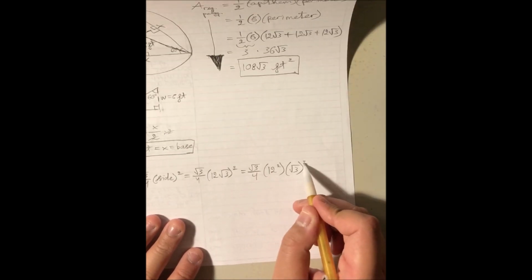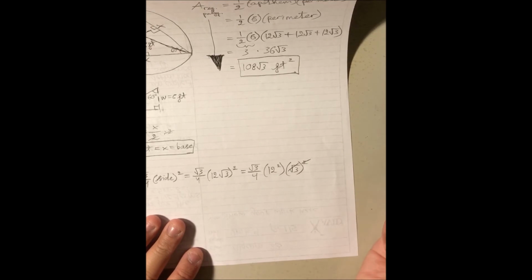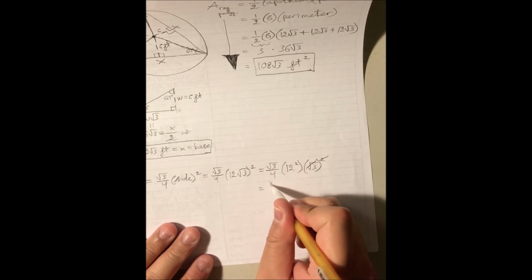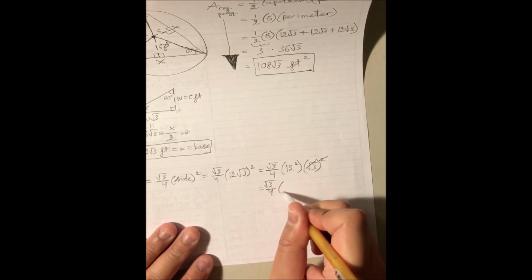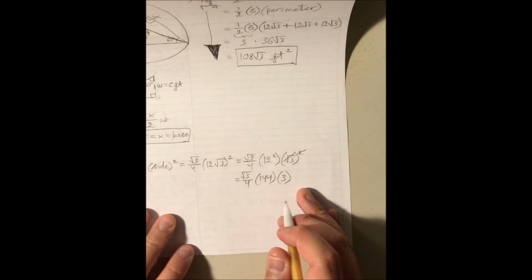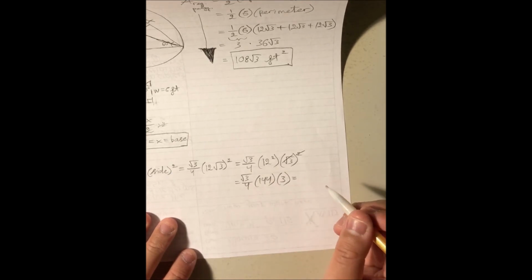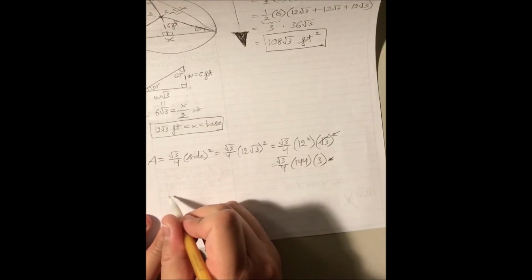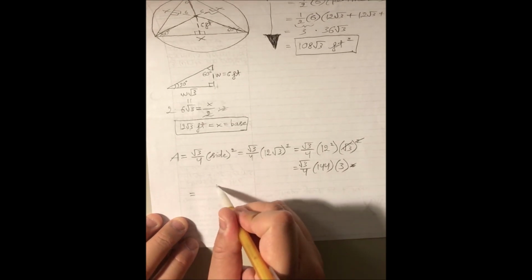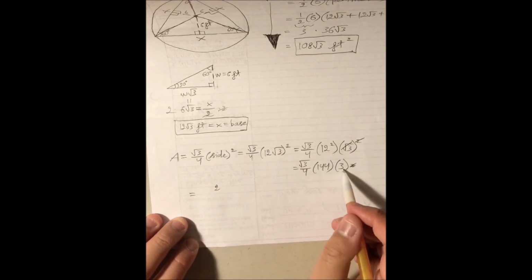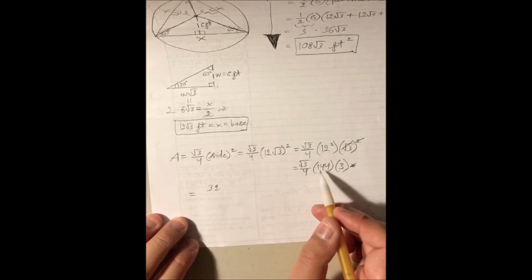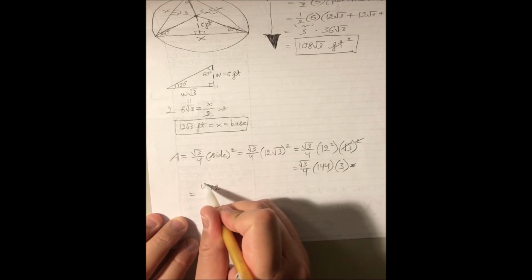Square root of a number raised to the second power means the square root and the power automatically cancel each other out. 12 raised to the second power is 144, so this means we have 3 square root of 3 over 4 multiplied by 144 multiplied by 3. Well, let's see, I'll put it down here. 3 times 4 is 12, right? 2, keep 1. 3 times 4 is 12, plus 1 is 13, right? 3, keep 1. 3 times 1 is 3, plus the 1 we're keeping is 4.